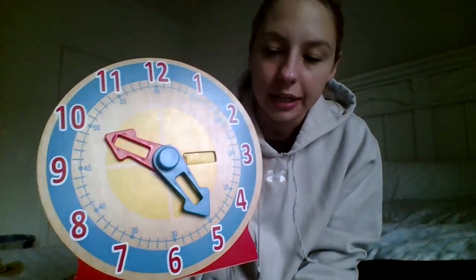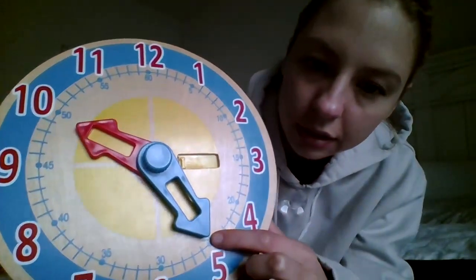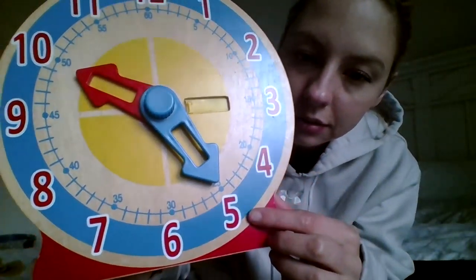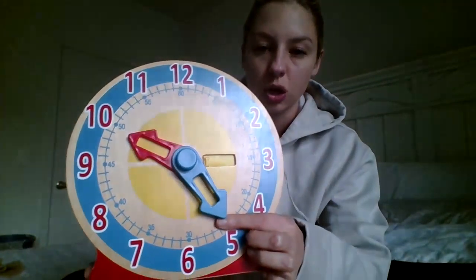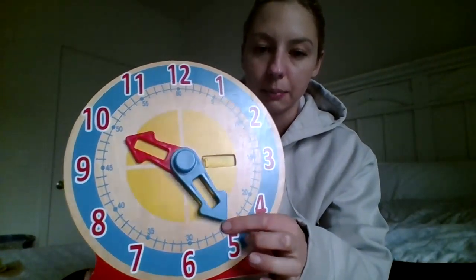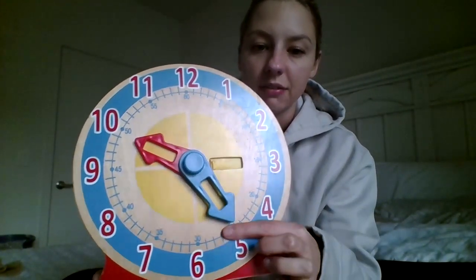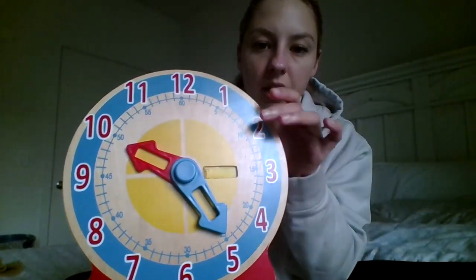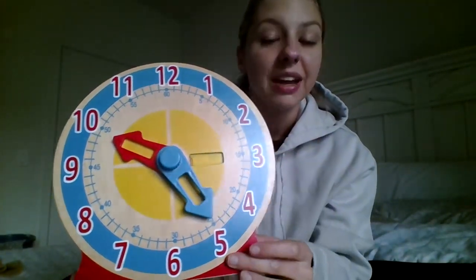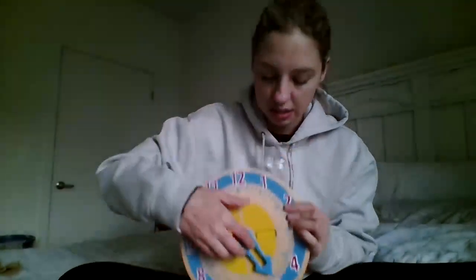Good. 9. So it is 9:25. If you can't see this, you should practice counting by 5 starting at the top. Let's pretend we didn't have this minute mark. It is 9, 5, 10, 15, 20, 25. It's 9:25. What if I did this?